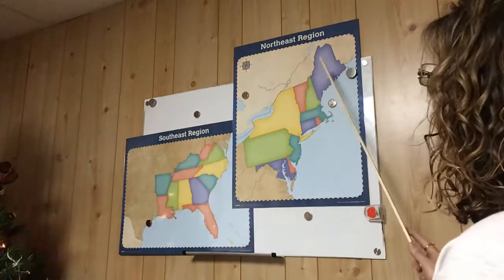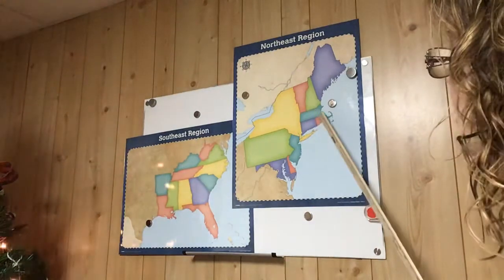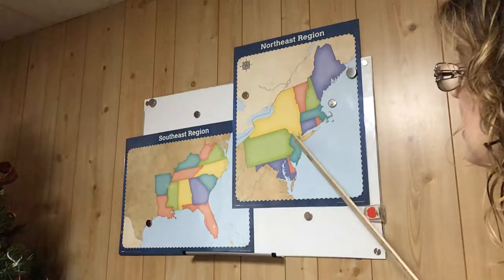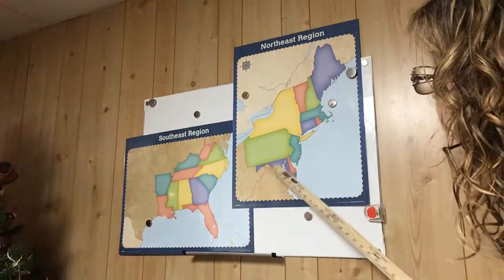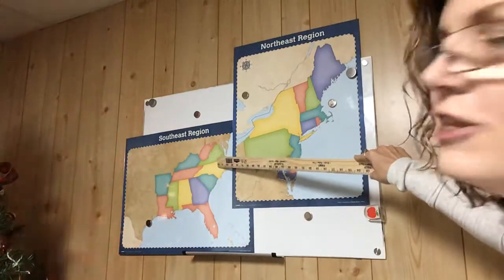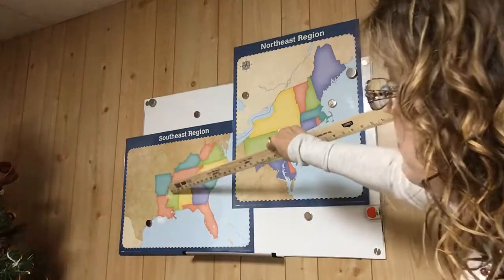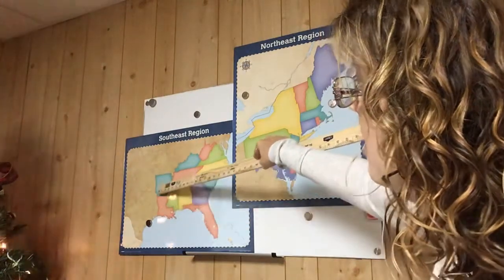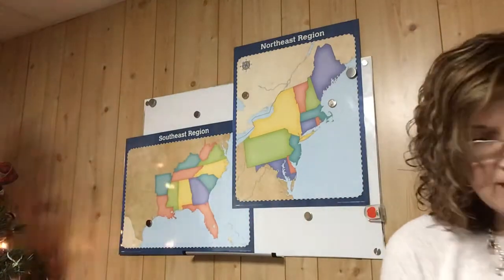And let's do those one more time. Maine, New Hampshire, Vermont, Massachusetts, Rhode Island, Connecticut, New York, don't forget this is also New York, New Jersey, Pennsylvania, Delaware, and Maryland, West Virginia, Virginia, North Carolina, South Carolina, Tennessee, Kentucky, Mississippi, Alabama, Georgia, Florida, Louisiana, Arkansas. And you will need to know those for your next quiz and your next test.